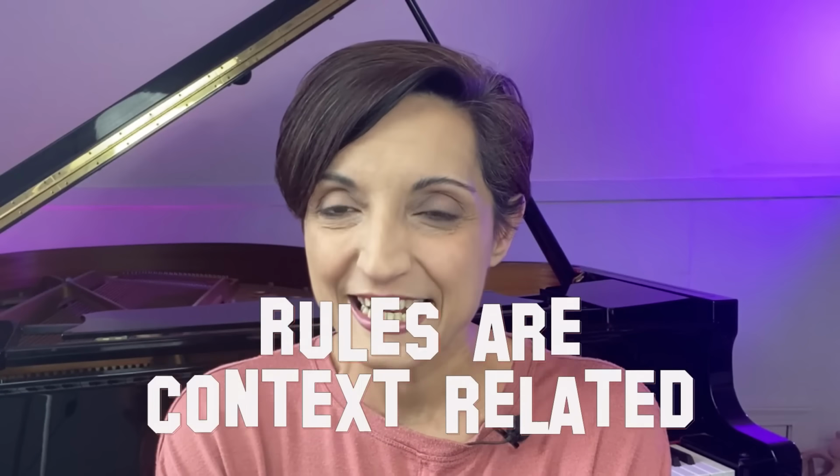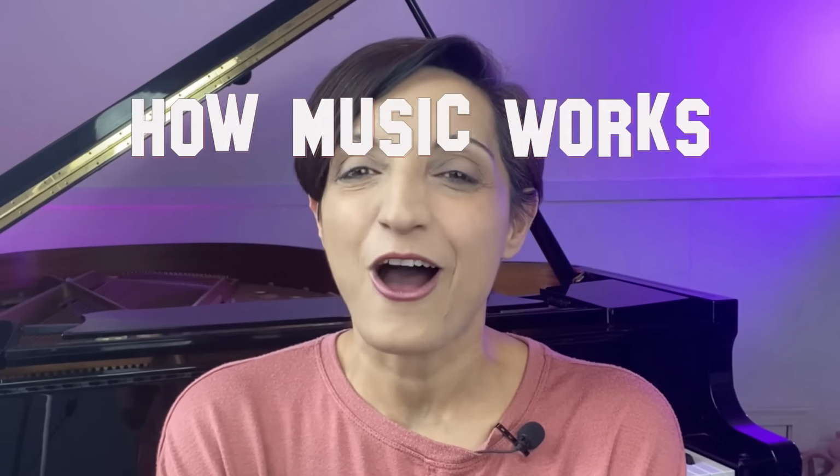Always keep in mind that in music theory, rules are always context related, and learning the rules of the past can only deepen our understanding of how music works.